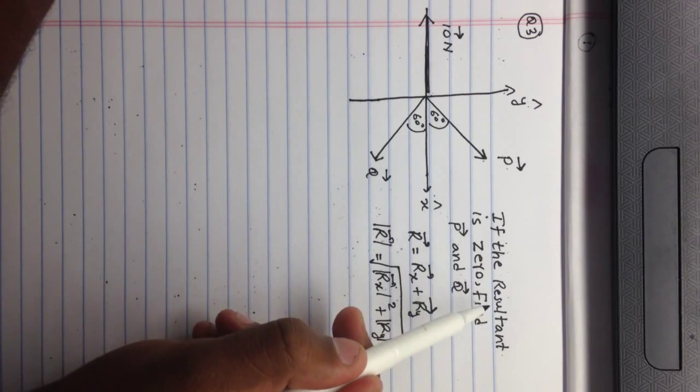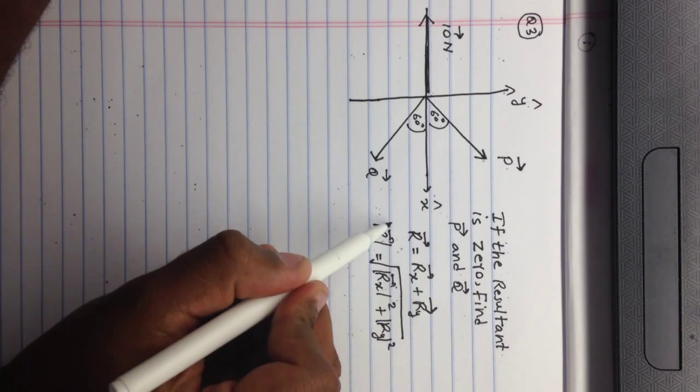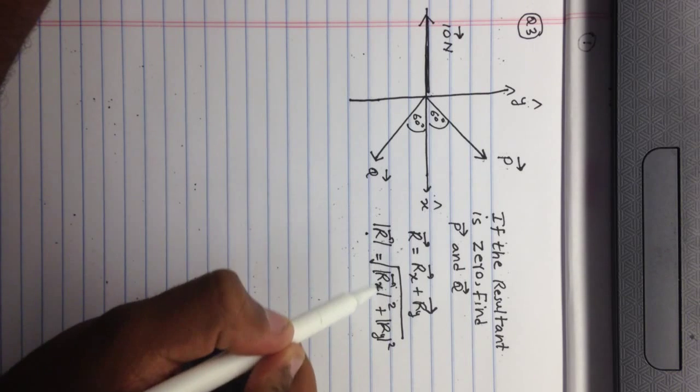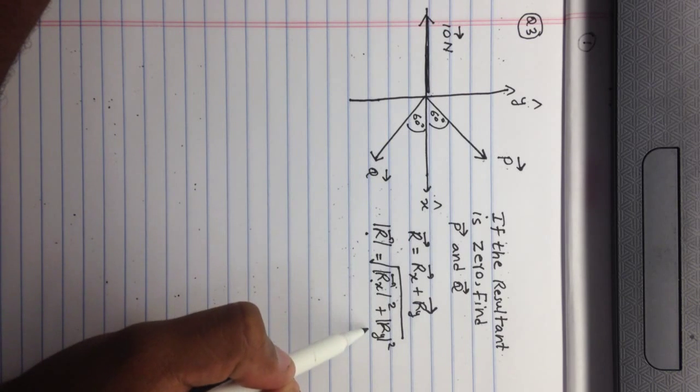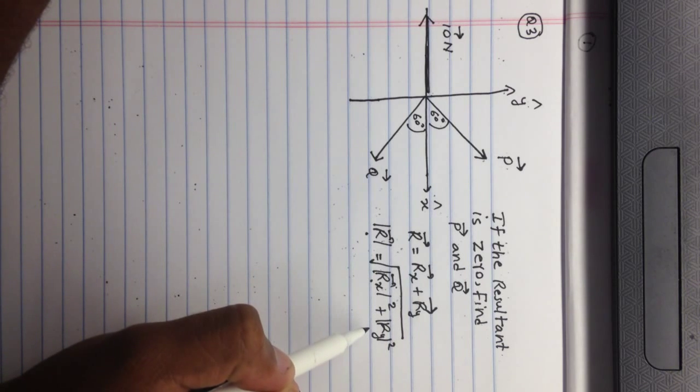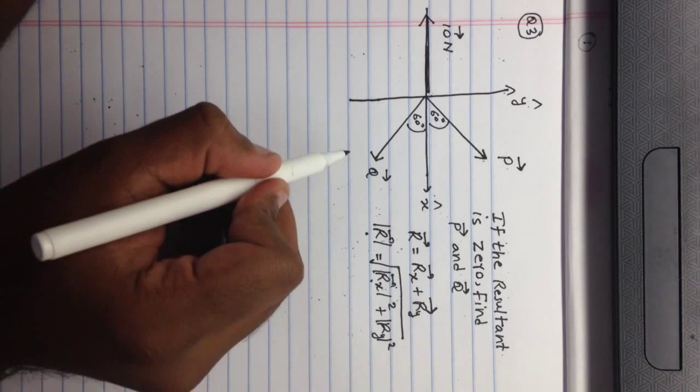The magnitude of the resultant vector is 0, which means this quantity is 0. If this quantity is 0, what can you say about Rx and Ry? So Rx and Ry should also be equal to 0.